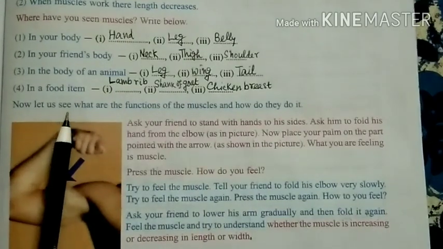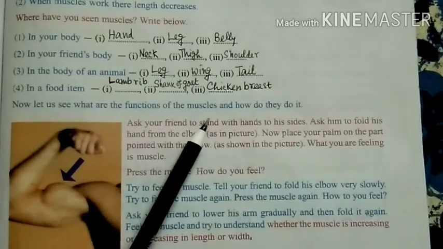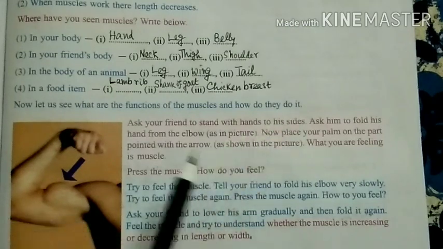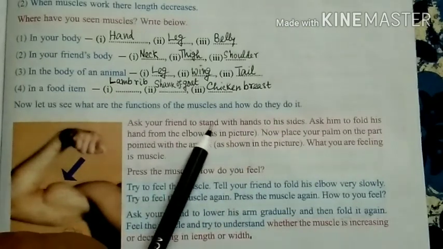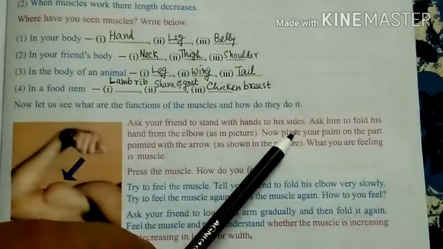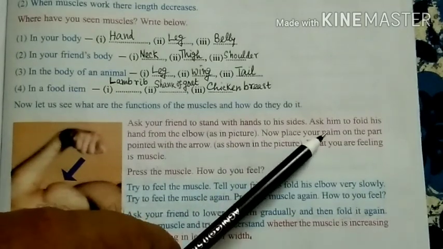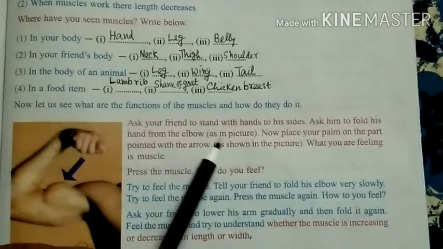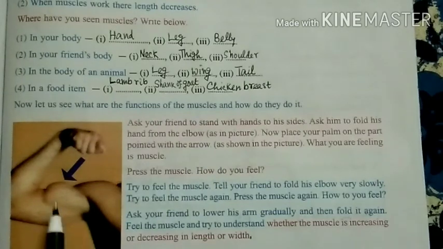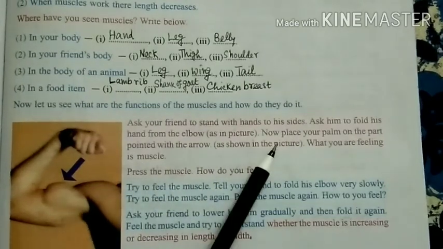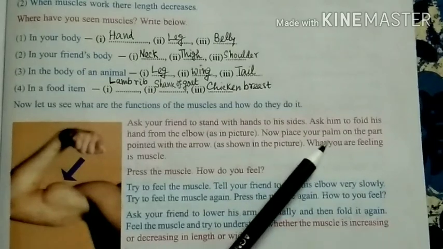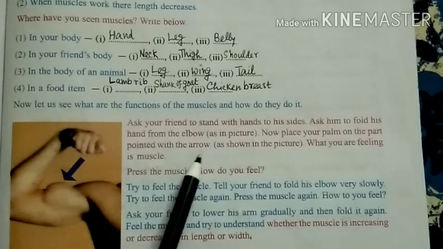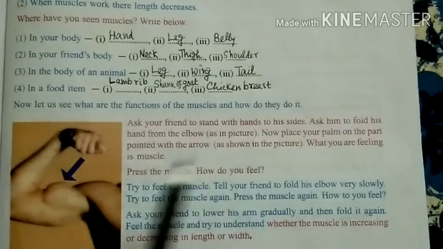Let us see what are the functions of the muscles and how they do it. Ask your friend to stand with hands at his sides. Ask him to fold his hand from the elbow as in the picture. Now place your palm on the part pointed with the arrow as shown in the picture here.